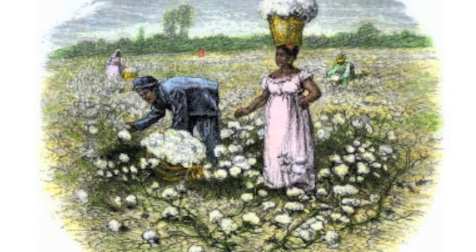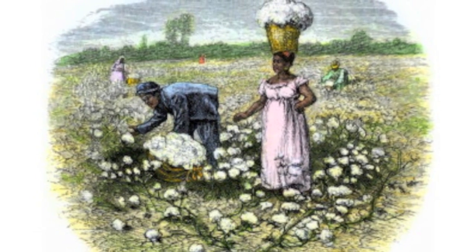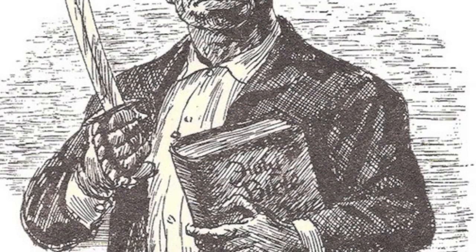Slavery caused conflict in the United States because many people were against slavery. During the 1800s, plantation owners in the South used slaves to pick their cotton. Some of these slaves started rebellions. Most of them were unsuccessful, but a few were. One of these was the Nat Turner Rebellion.